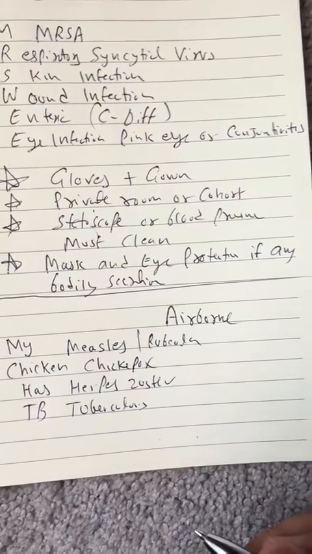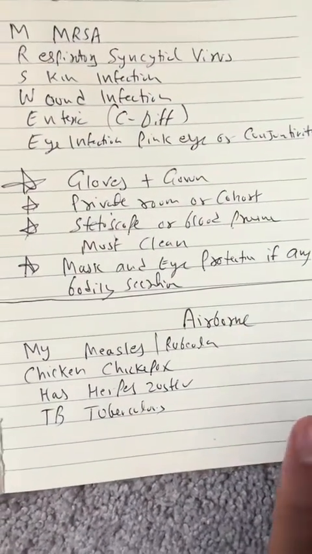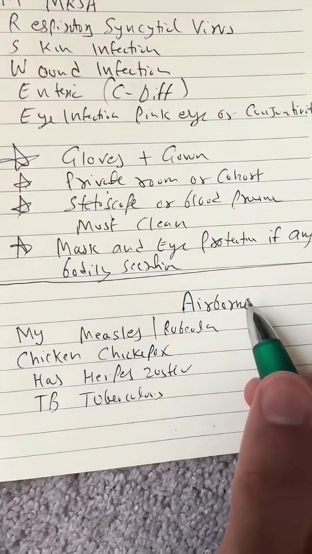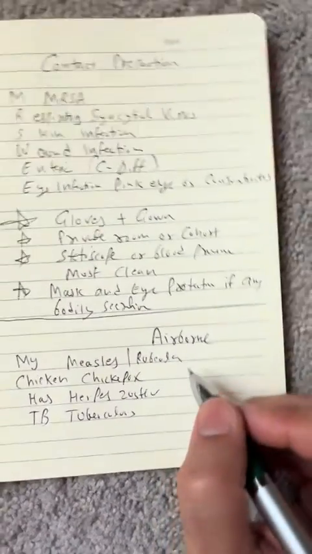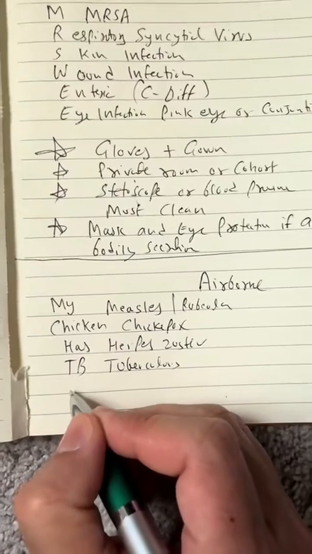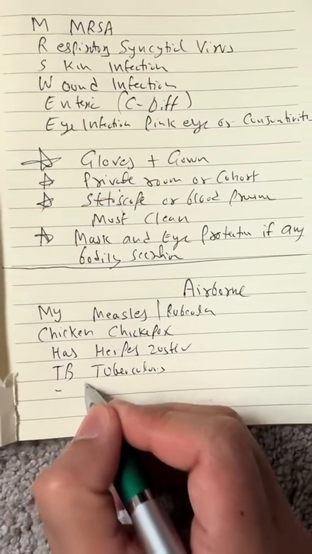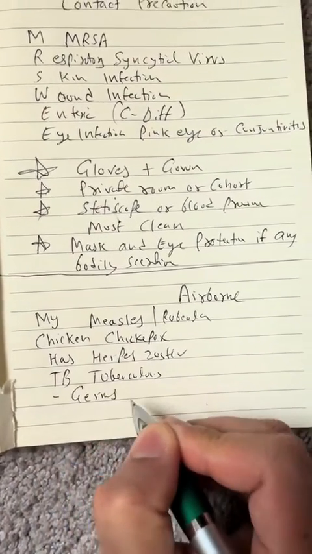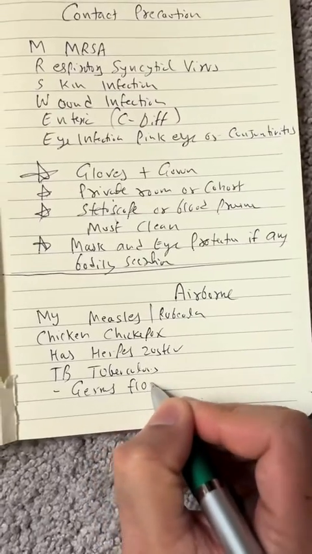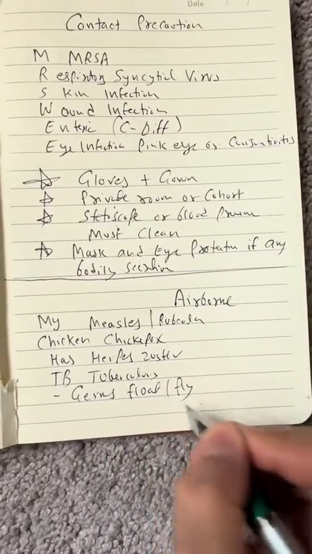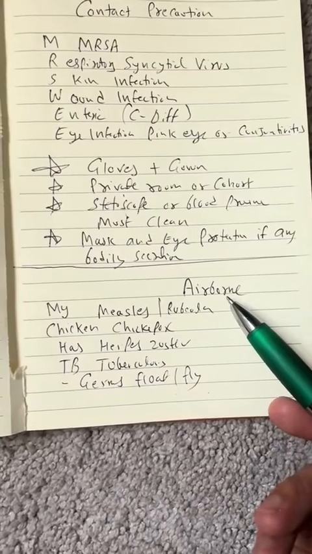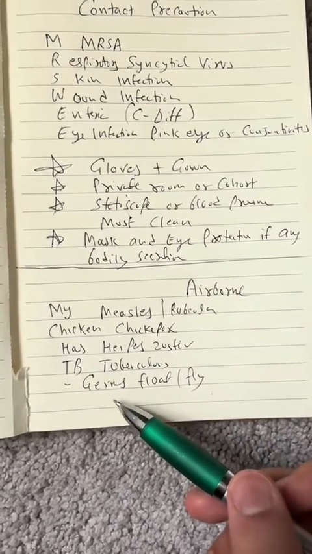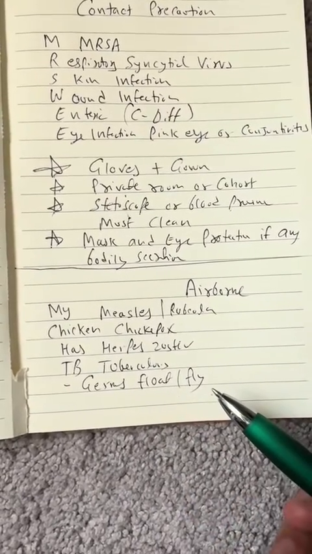My chicken has TB. So imagine that you are on an aeroplane, right? You are on an aeroplane, and this is where germs float and fly. That's how airborne disease spreads, where germs float and fly.